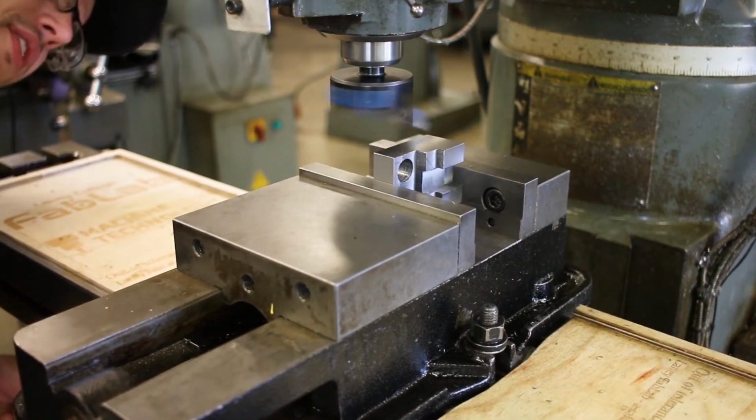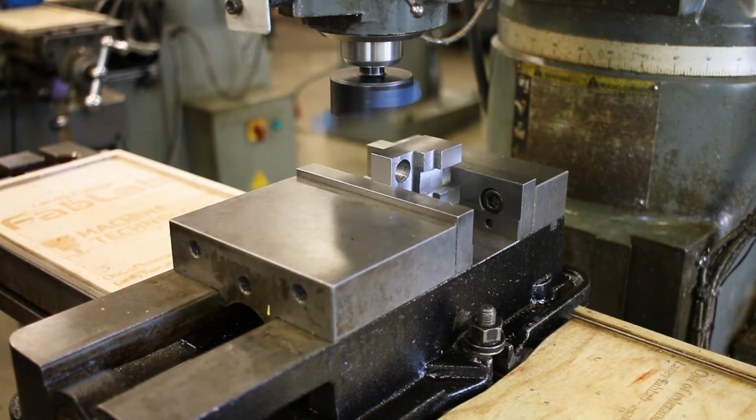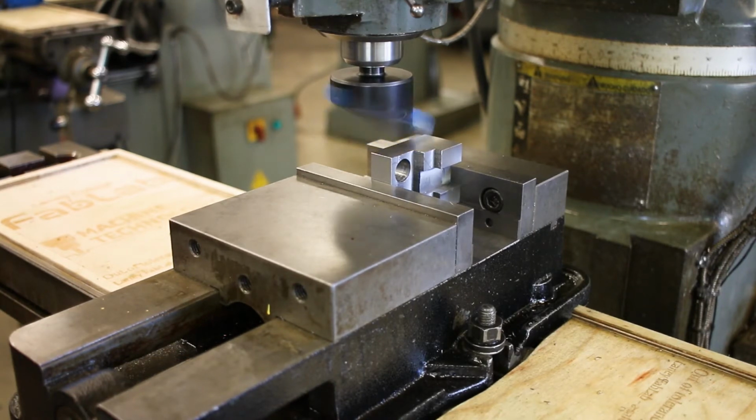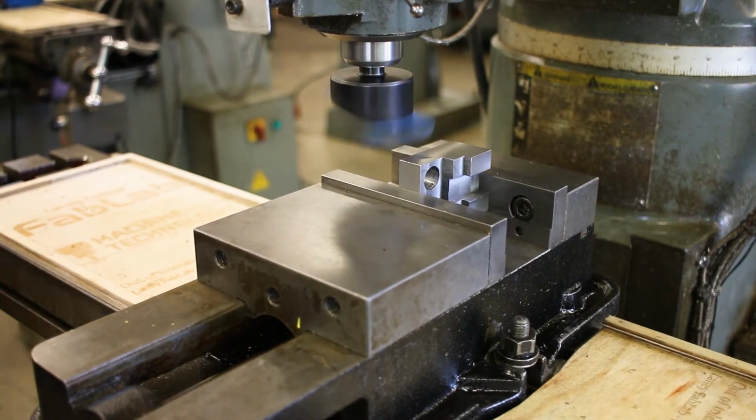Gonna readjust the position of the cutter so it's going down the center of the part. Okay, and then I'm gonna bring it up with the knee. So we just touch off. There we go. All right, zero the dial on the knee crank.